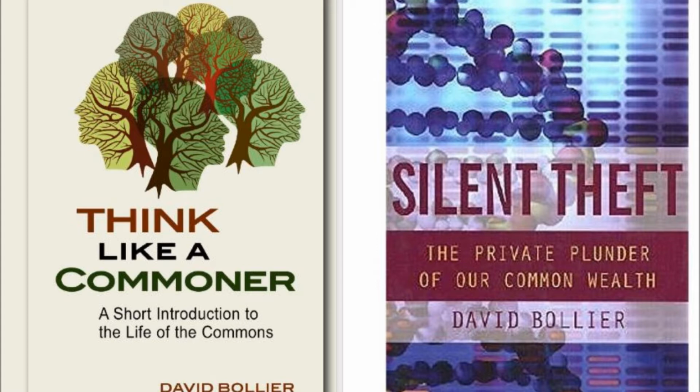Ostrom starts her landmark 1990 work, Governing the Commons, by identifying three prevailing metaphors for why commons can't work. There's, of course, the famous tragedy of the commons metaphor that Garrett Hardin introduced us to in 1968 with his essay in Science Journal, that if too many people use the commons, it results in its overexploitation and ruin, the tragedy of the commons.